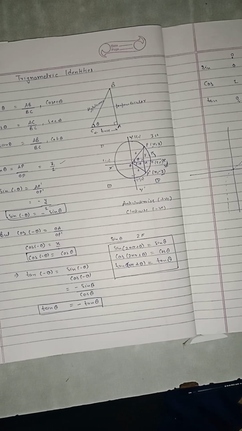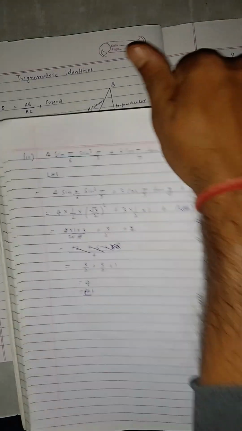Further, we will solve some questions from NCERT on this topic.